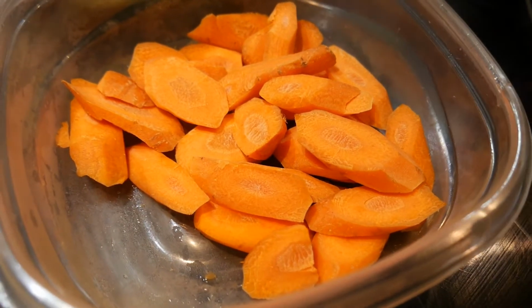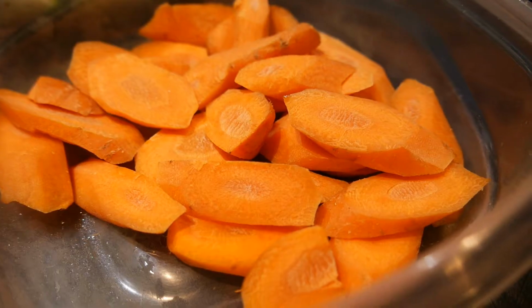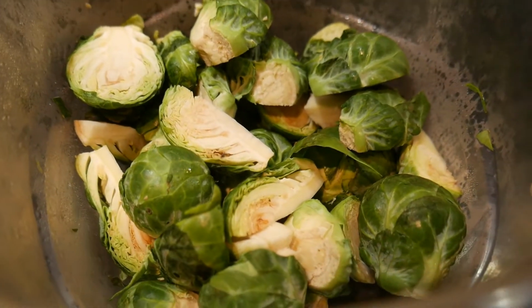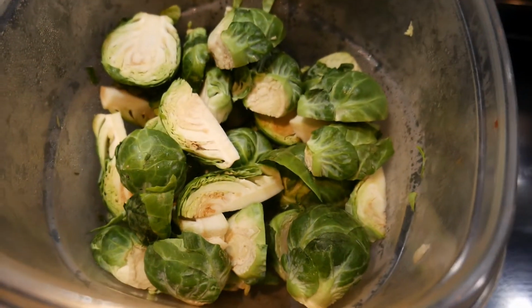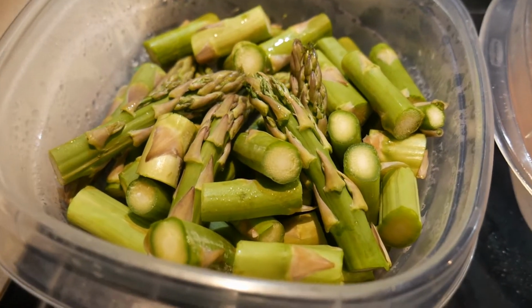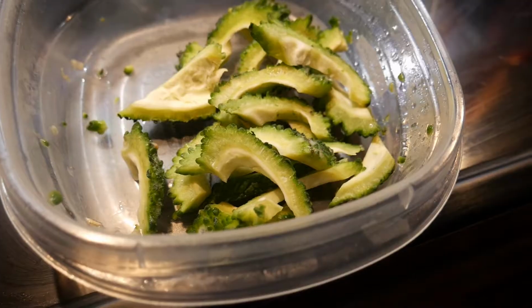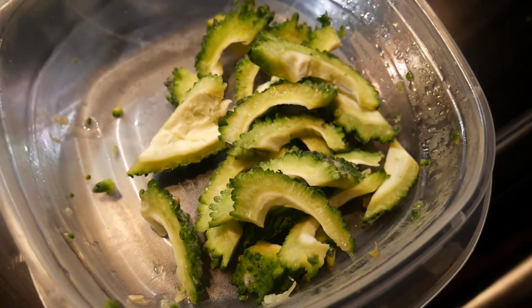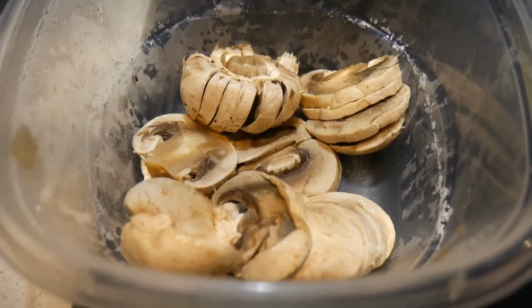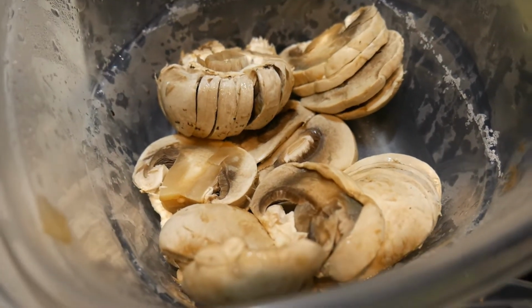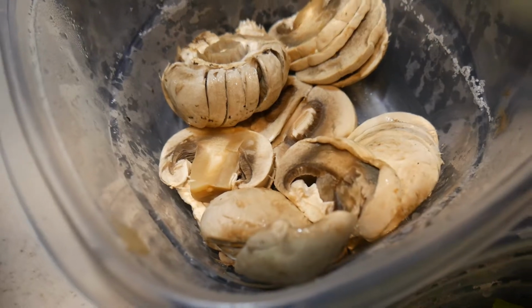I'm going to have carrots that have been thinly sliced. It also will have Brussels sprouts that I've cut into quarters. It also has asparagus that I have prepped in advance. And I'm going to use up my last bit of bitter melon. I also have some white mushrooms that I need to use up as well.